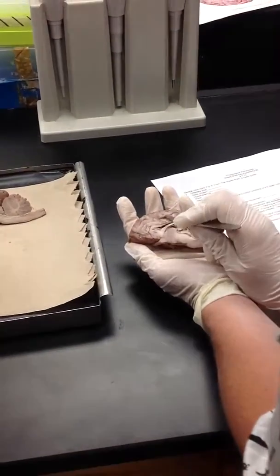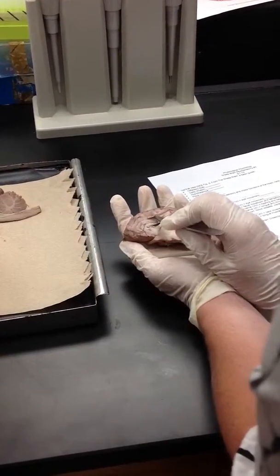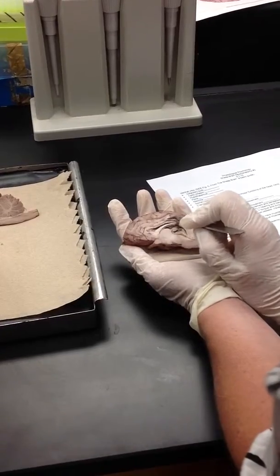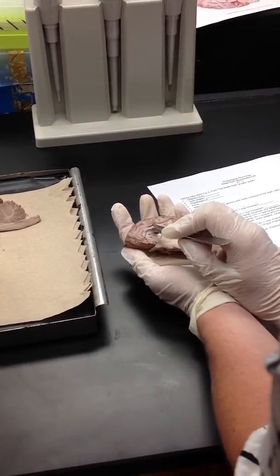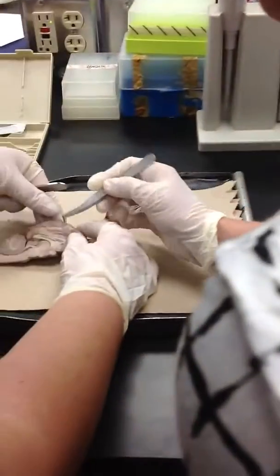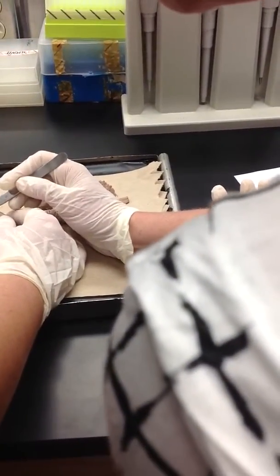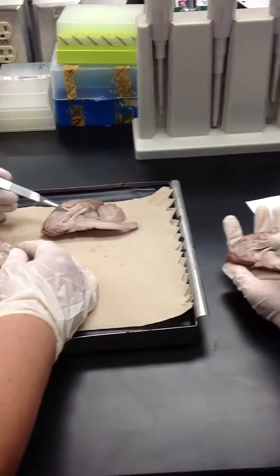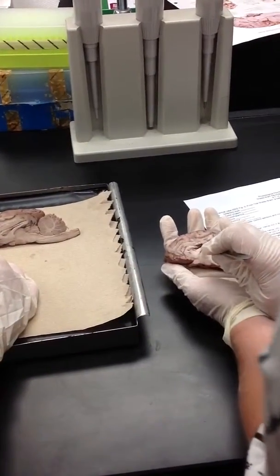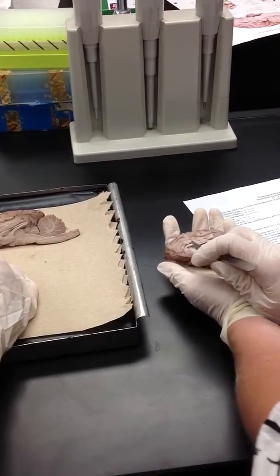Here is the cingulate gyrus. See this bulge that's on top of the corpus callosum? It's basically below this little thing, so between here and here. Yeah, and it would be here on yours. You can get the gyri feeling a little bit better.